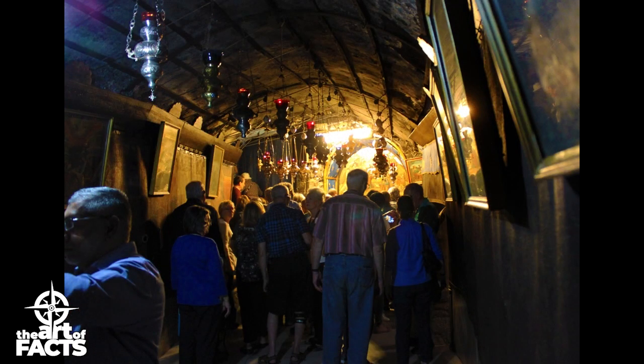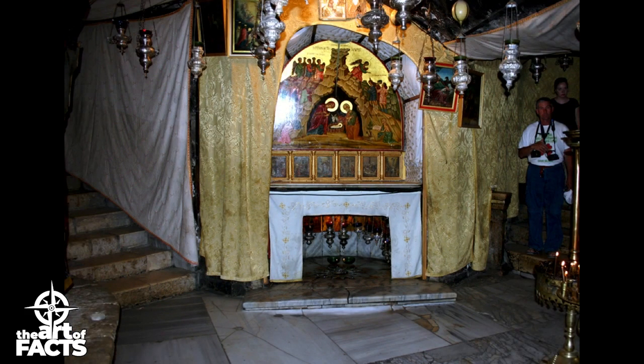This photo is shot from the back of the cave. And so everybody is focused on this spot right here. Now, this thing that looks like a fireplace is the traditional spot marked out as the place where Jesus was born. I have no idea how that spot was chosen. It's got to be completely arbitrary. But you can see that right above it, there's an icon of Jesus born in the cave there.